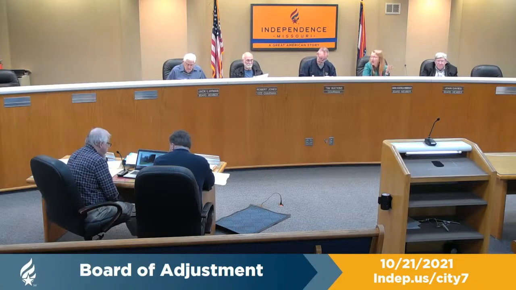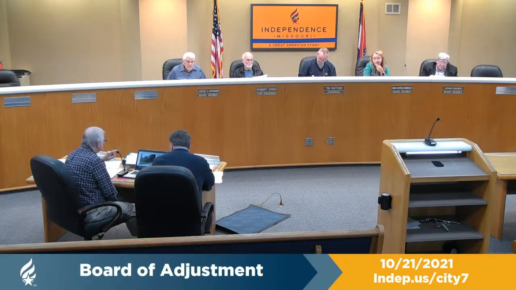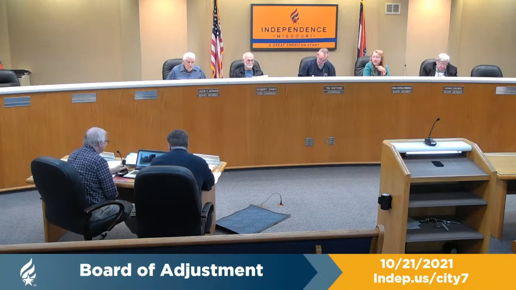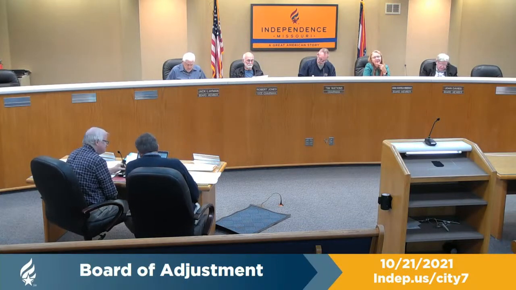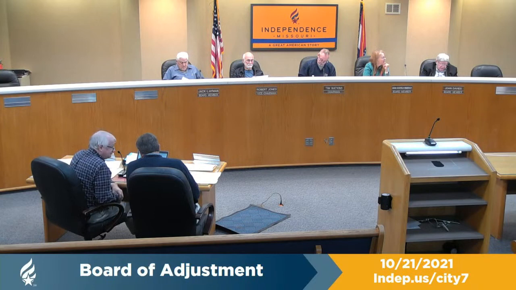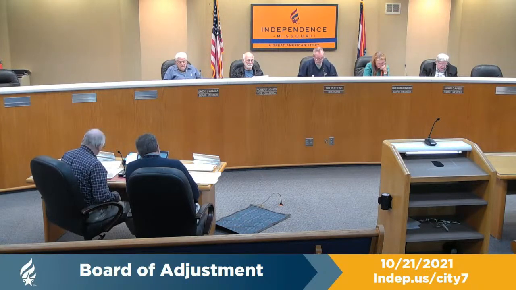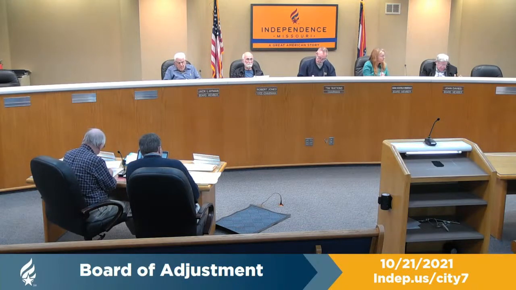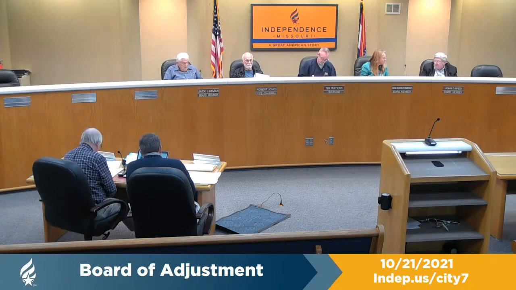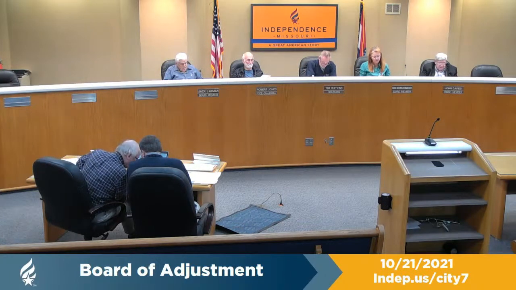It's the same height as the other fences we've approved. Another, number 6, says it will change the essential character of the neighborhood. I just don't agree with that. I don't think it'll change the essential character of the neighborhood to have a fence in your front yard.